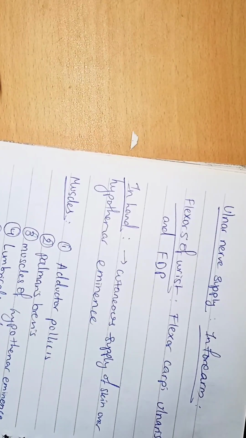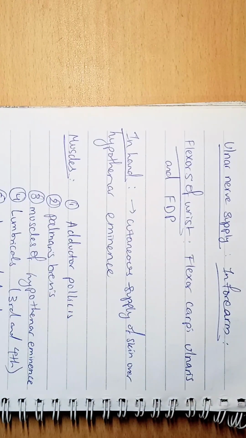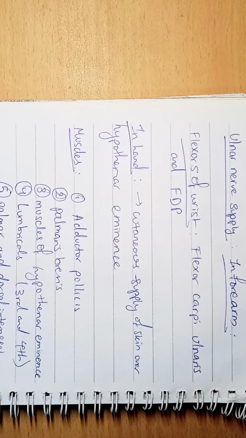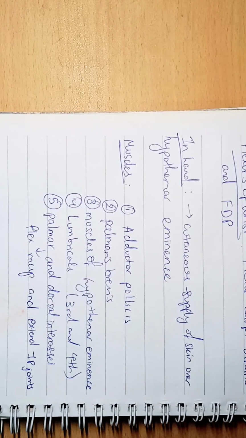The ulnar nerve supplies the medial flexors of the wrist, such as flexor carpi ulnaris and the medial half of flexor digitorum profundus. In the hand, it provides cutaneous supply over the skin of the hypothenar eminence, and it provides innervation to adductor pollicis, palmaris brevis, muscles of the hypothenar eminence, the third and fourth lumbricals, and all the palmar and dorsal interossei. And the palmar and dorsal interossei also have the same action as the lumbricals, which is flexion at the MCP joint and extension at the IP joints.